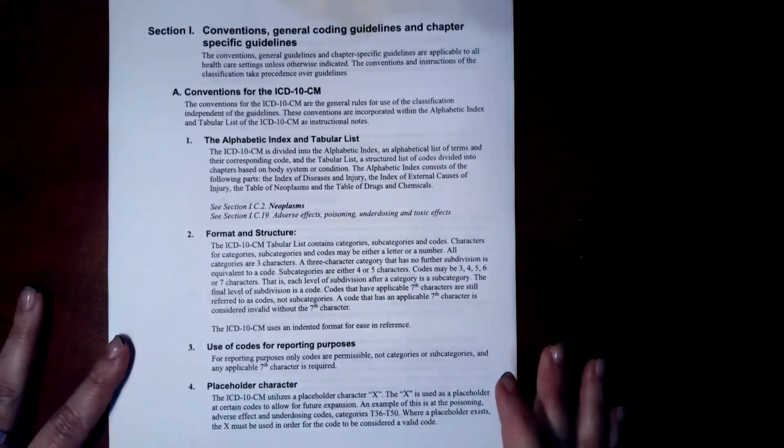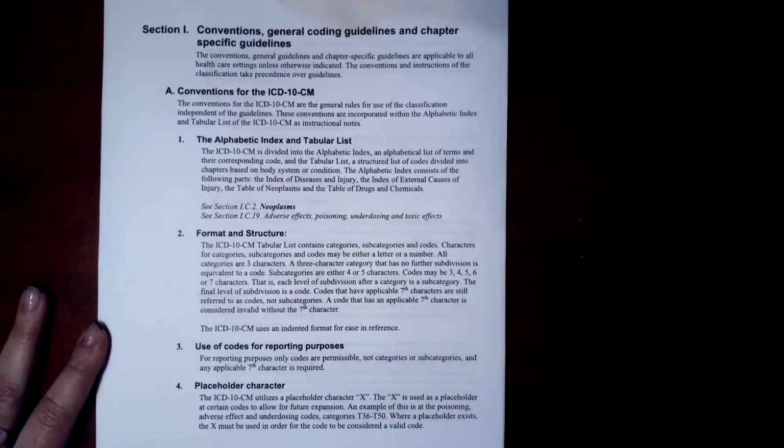There are 4 sections to the ICD-10 guidelines, but section 1 is the one that has the 3 subsections: the conventions, the general coding guidelines, and the chapter specific guidelines. So we're going to start with looking at the conventions. And the conventions just basically mean that we're talking about how to use the book. How do we use our ICD-10 book? How do we select an ICD-10 code?